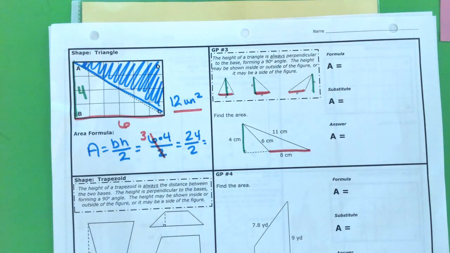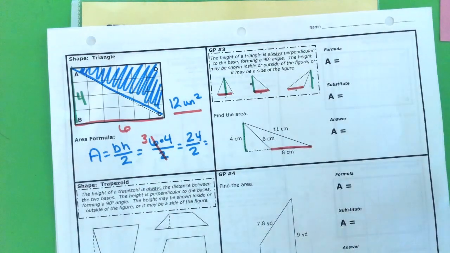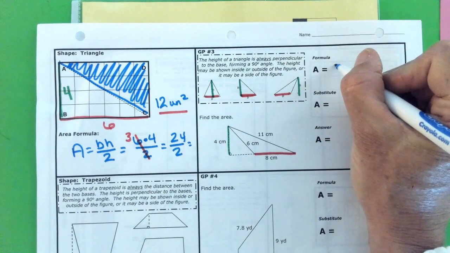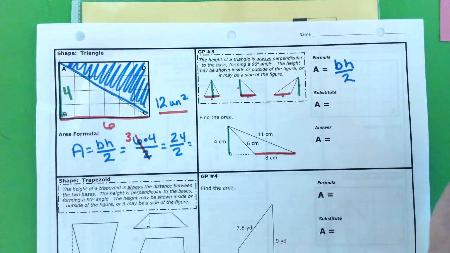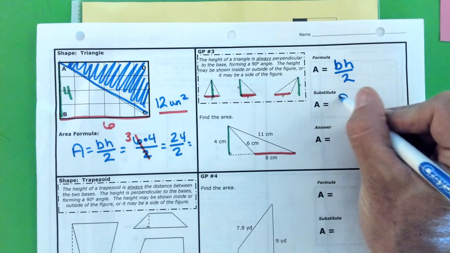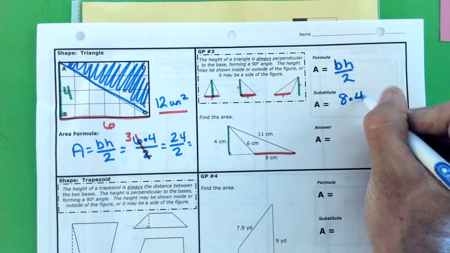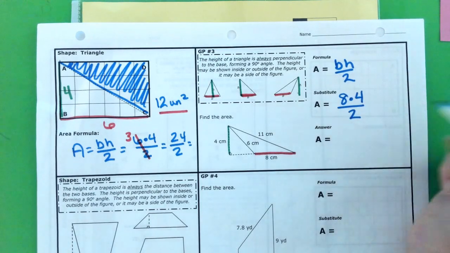Okay, now the formula. First you want to start by writing the formula. Base times height divided by 2. Triangle. The base here was 8 times the height is 4, and then we're going to divide that by 2.